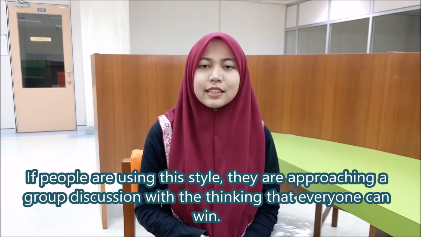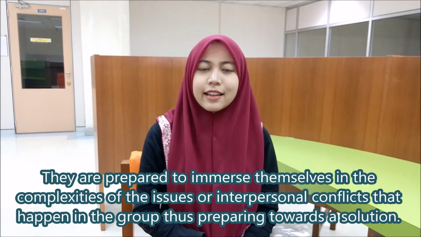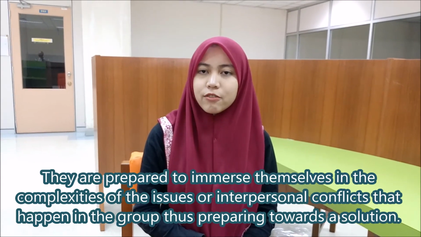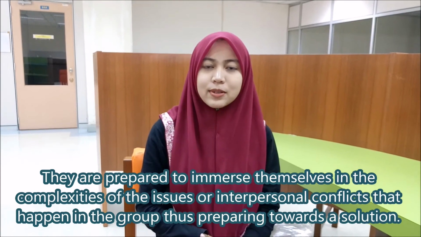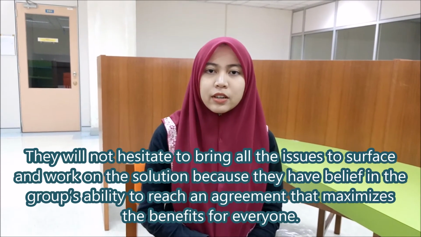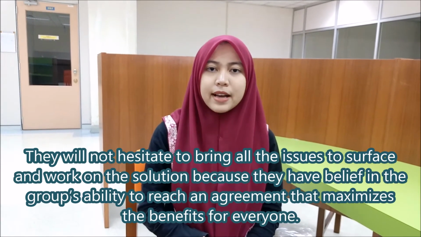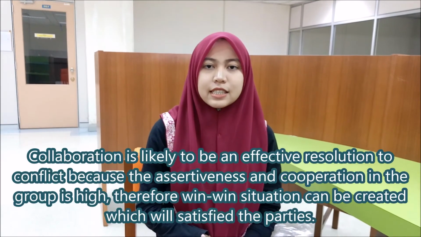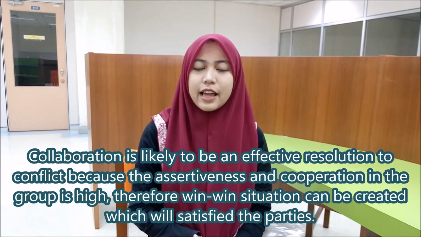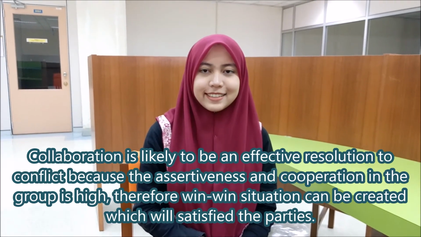If persons are using this style, they are approaching a group discussion with the thinking that everyone can win. They are prepared to immerse themselves in the complexities of the issues or interpersonal conflict that happen in the group, thus preparing towards a solution. They will not hesitate to bring all the issues to the surface and work on the solution because they believe in the group's ability to reach an agreement that maximizes the benefits for everyone. Collaboration is likely to be an effective resolution to conflict because the assertiveness and cooperation in the group are high, therefore a win-win situation can be created by both parties.